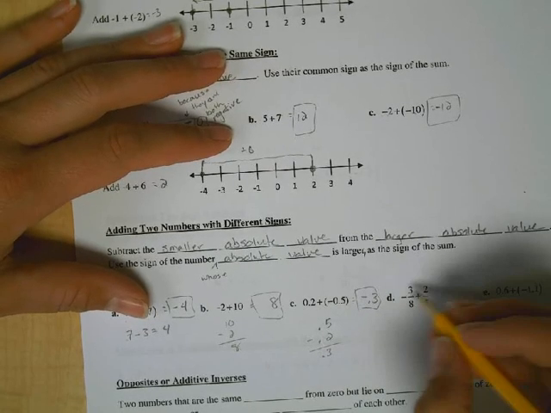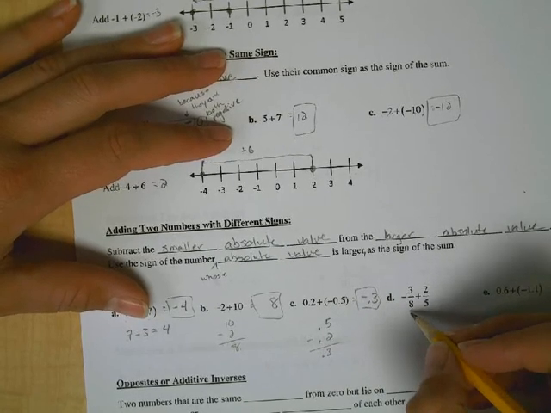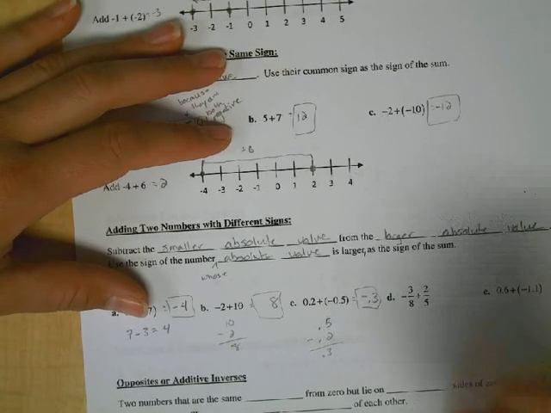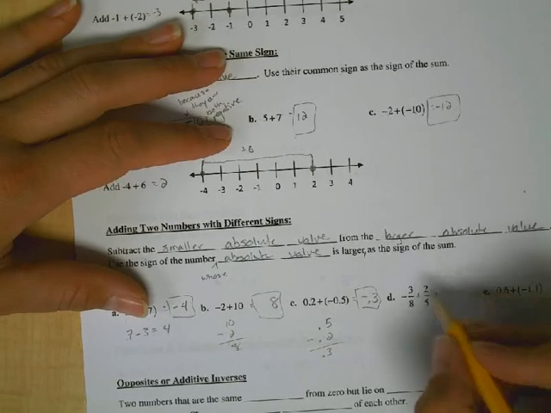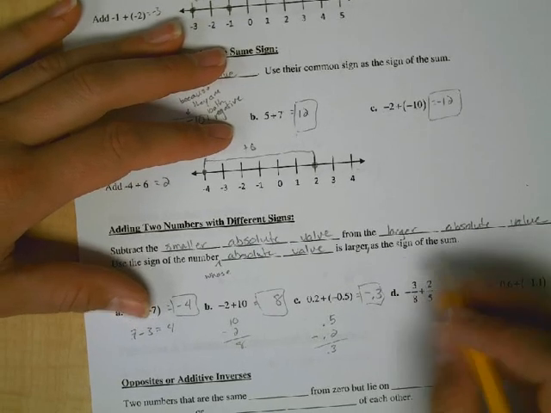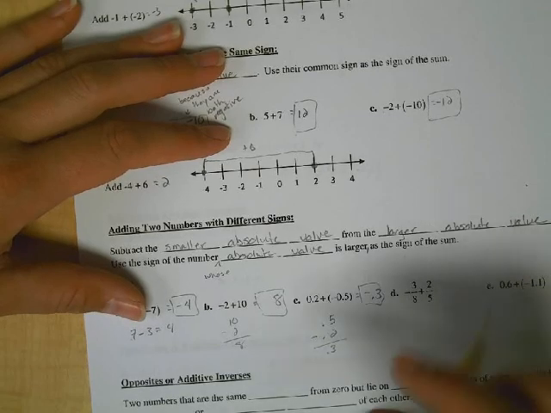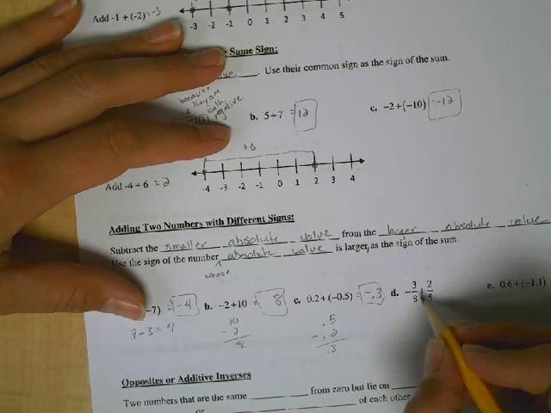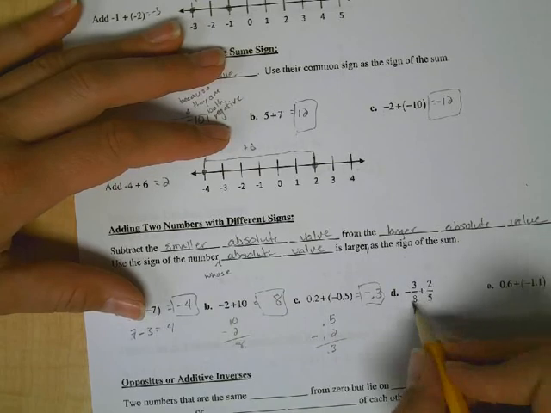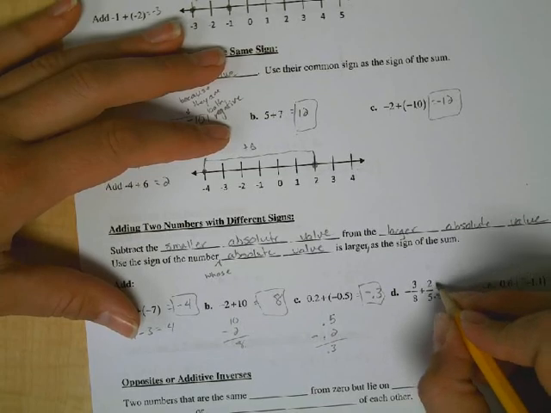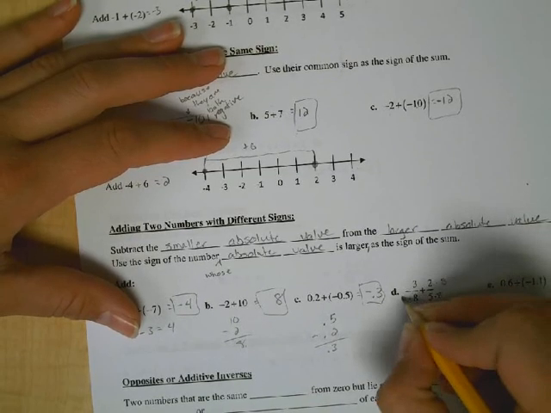Okay, so then negative 3/8 plus 2/5. Now we already did this with fractions, so you're going to have to actually find a common denominator. Remember, if you're adding or subtracting, you must have a common denominator. The common denominator between 8 and 5 is 40. So we're going to times 8 here, top and bottom, and times 5 here, top and bottom.